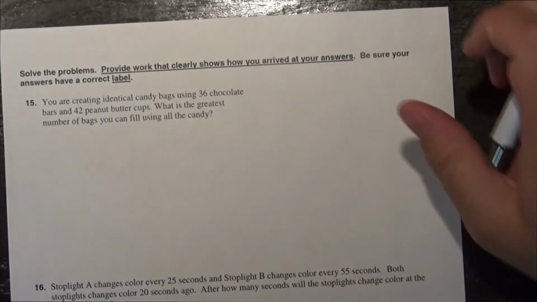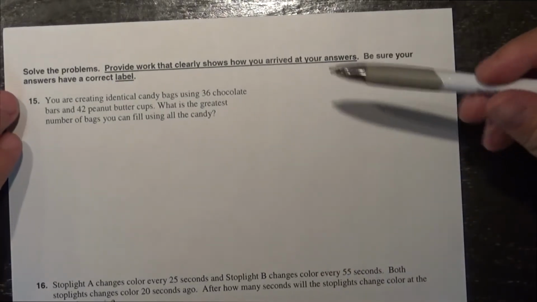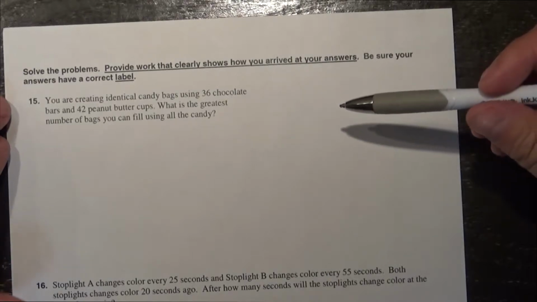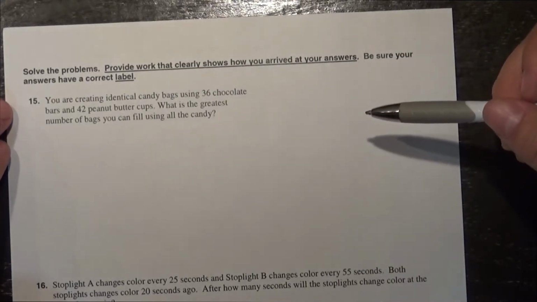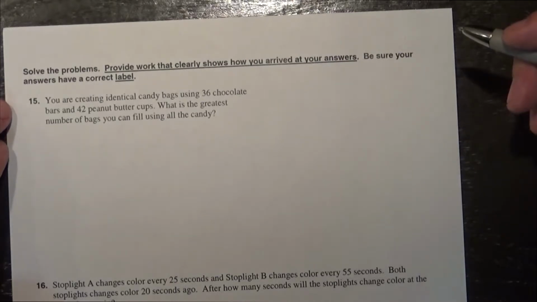Moving along, I have number 15. I'm almost done, feeling good about it. Number 15 says you're creating identical candy bags using 36 chocolate bars and 42 peanut butter cups. What is the greatest number of bags you can fill using all the candy?